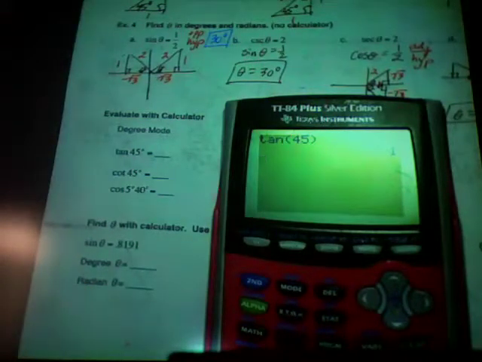Now if you recall, in a 45-45-90 triangle the sides are 1, 1, root 2. So tangent is opposite over adjacent, 1 over 1 is 1. We could have done that without the calculator, couldn't we? Yep. So your answer to this one is 1.